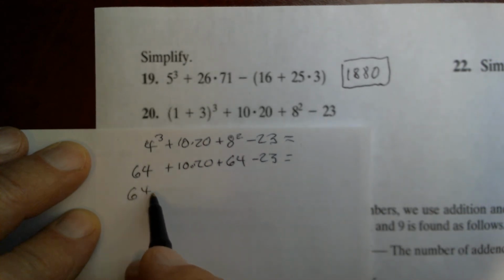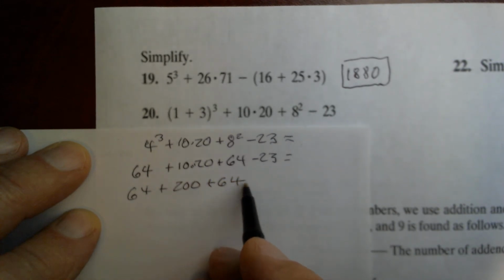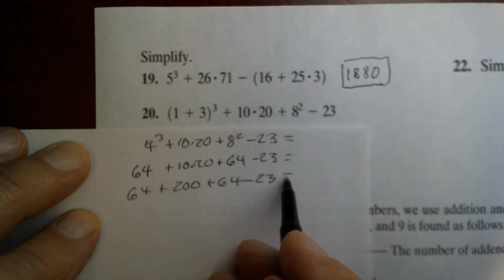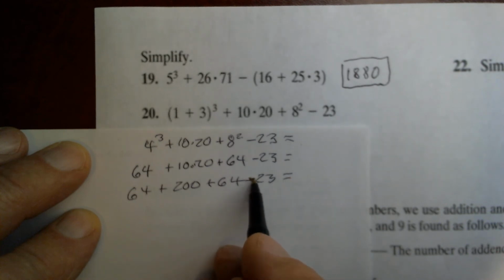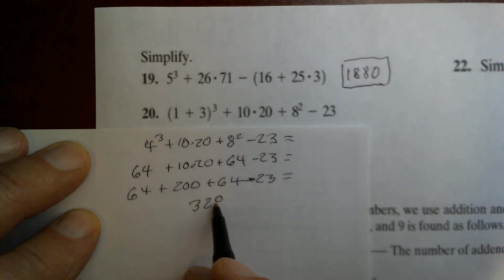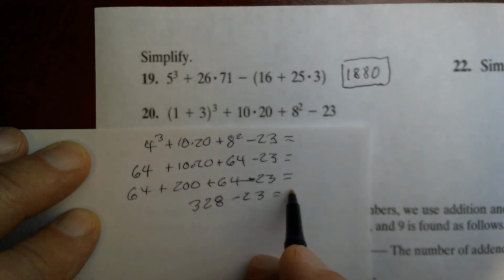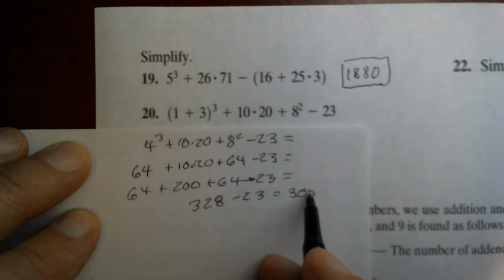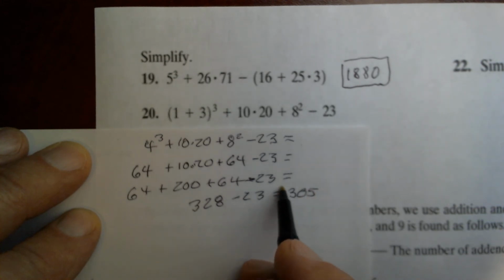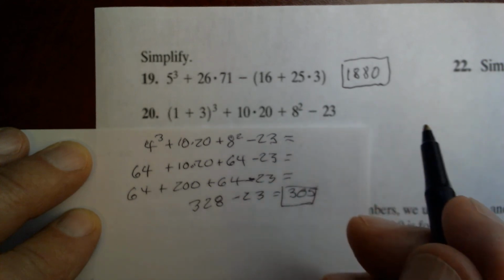We have 64 plus 200 plus 64 minus 23 equals, so it's 264 plus 64 is 328. Minus 23, and that's equal to 305, which is the answer for number 20.